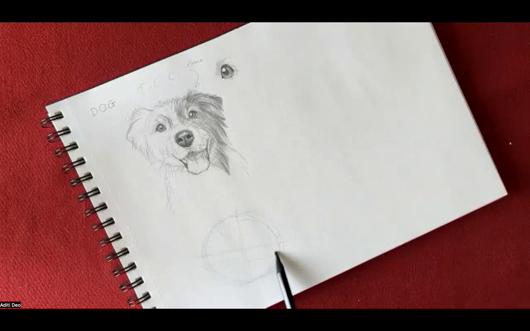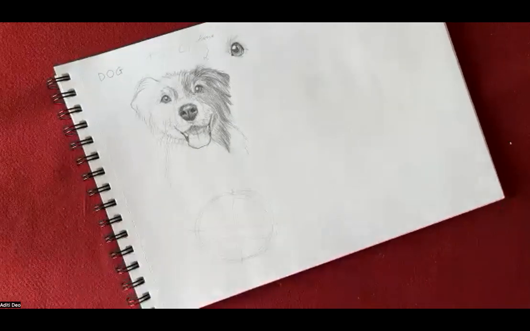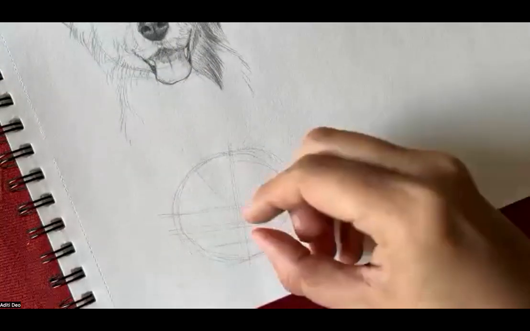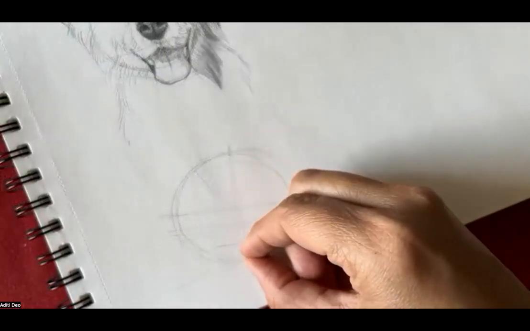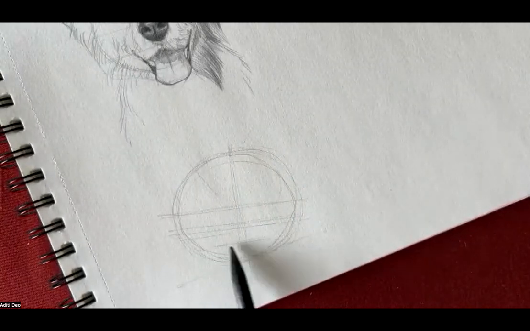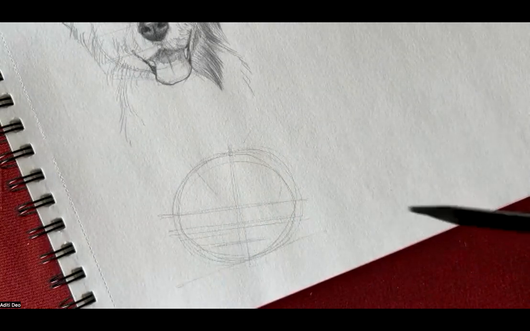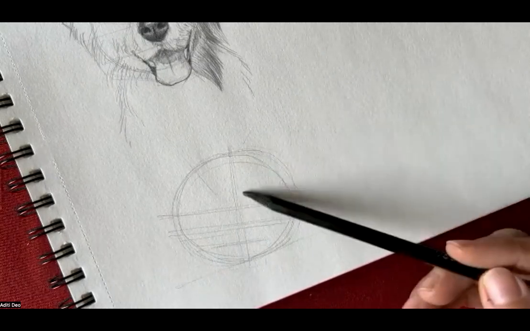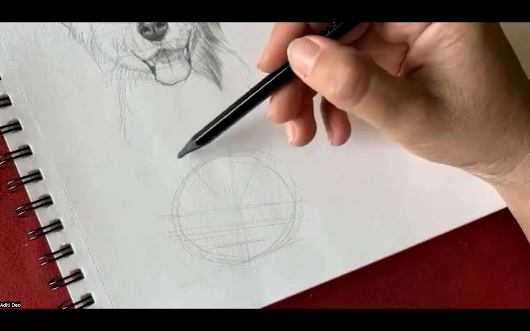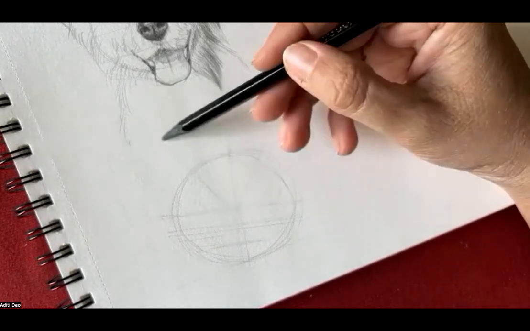Now this 1/3 thing is all so arbitrary in a way because we are eyeballing it. But try to measure it and see whether you've made 3 parts of the bottom half of the circle. It's not difficult to do, but we often think that we won't be able to do it, so we don't even try.